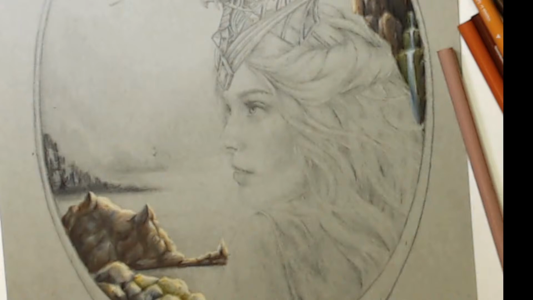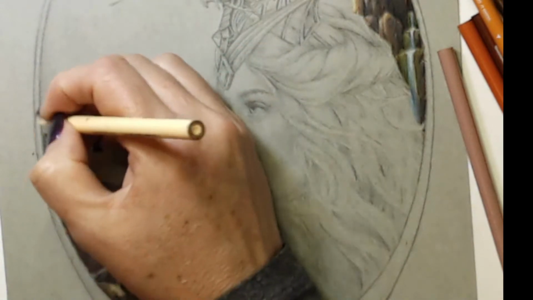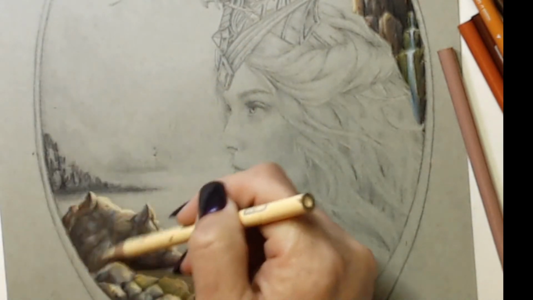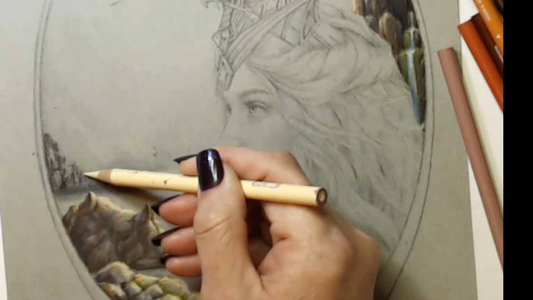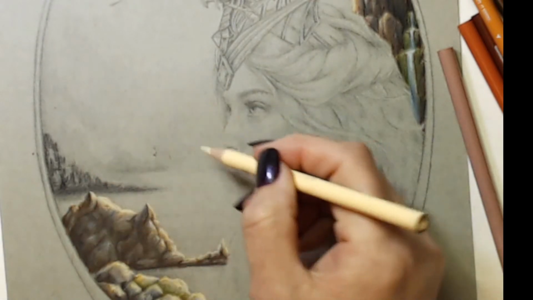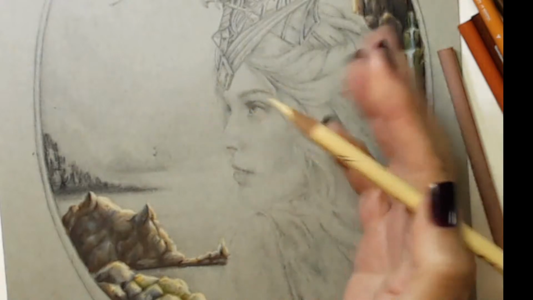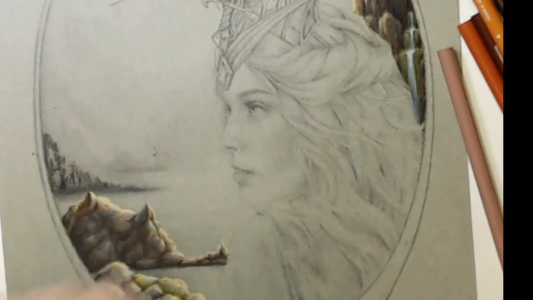So next I'm going to take Eggshell. And just like we did here in the foreground, we still need to add in your highlight from where your sun is shining onto the cliff faces and rocks.